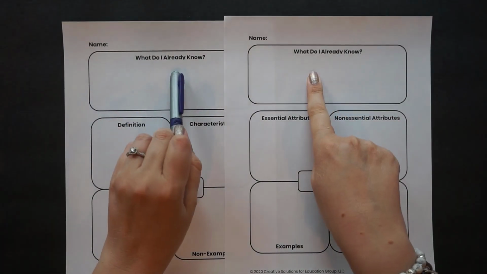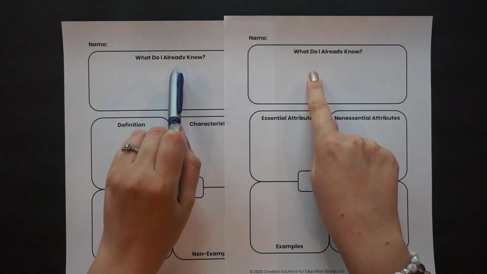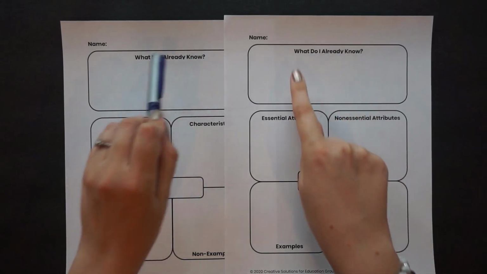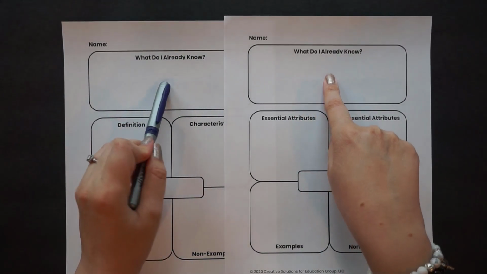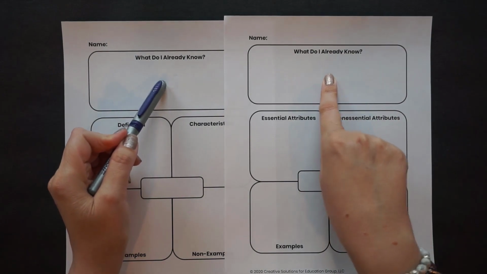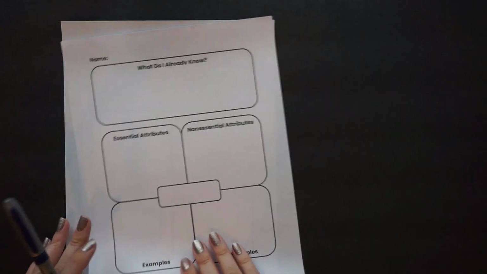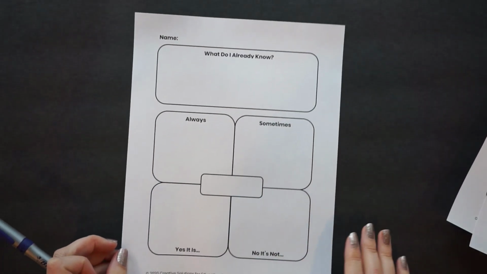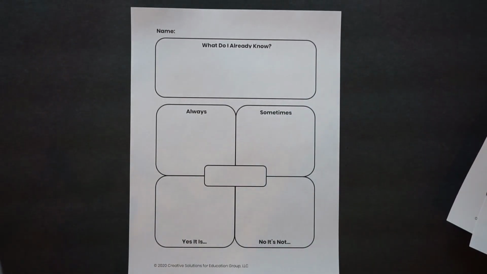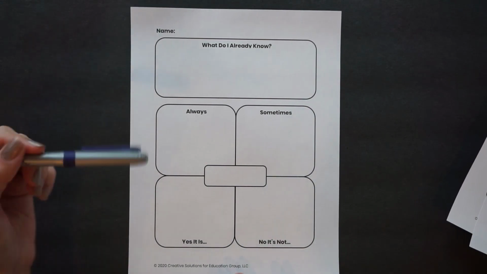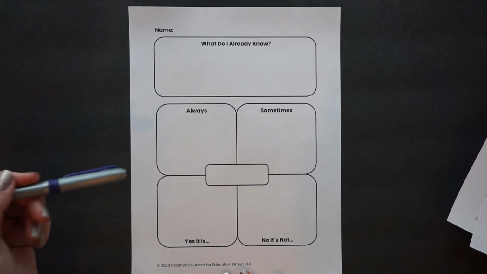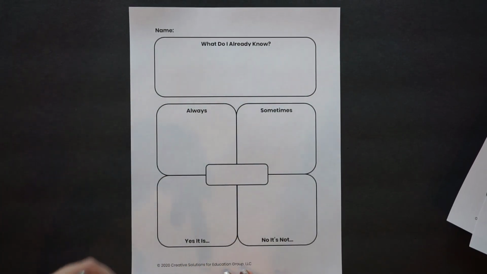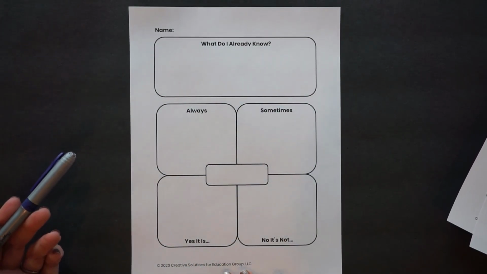Now, I did add this box because part of this process is to activate prior knowledge, and I wanted students and you to have a place to enter that information for your brainstorming. Now, I've created a third that I find most helpful with the students that I work with, and it just simplifies a lot of the language because sometimes the language of the graphic organizer makes the task more complex than it needs to be.